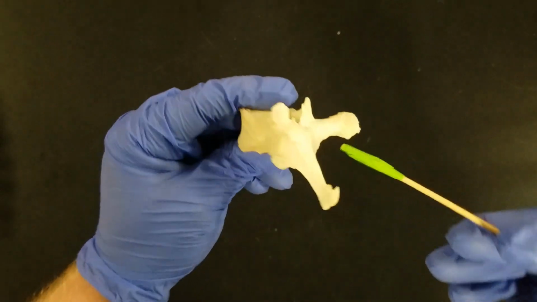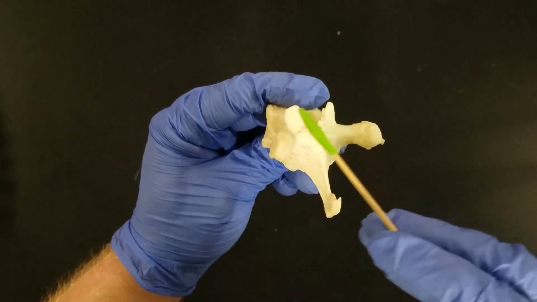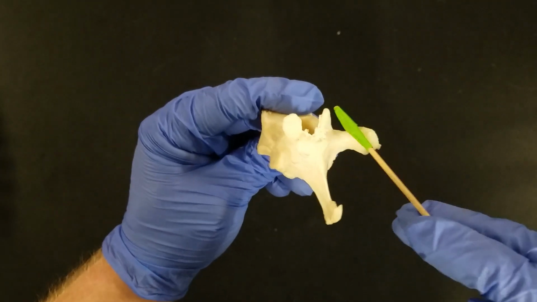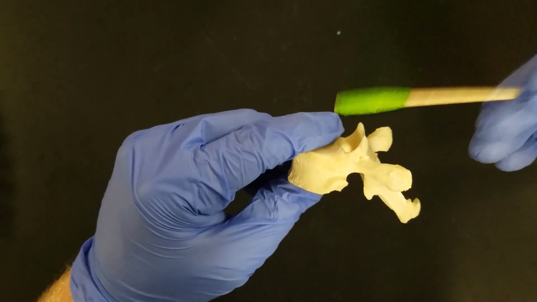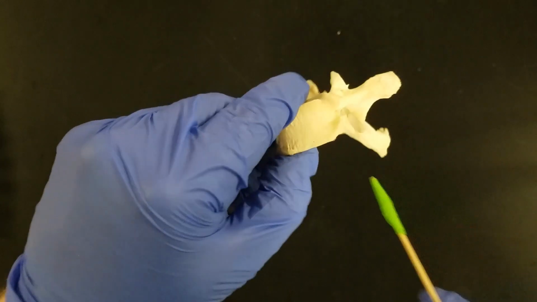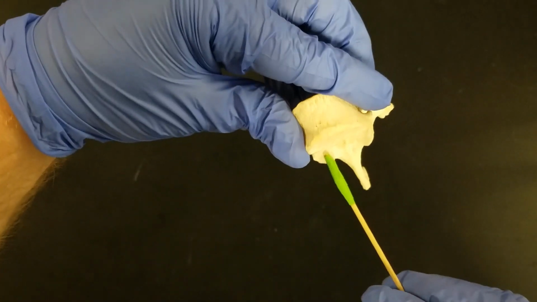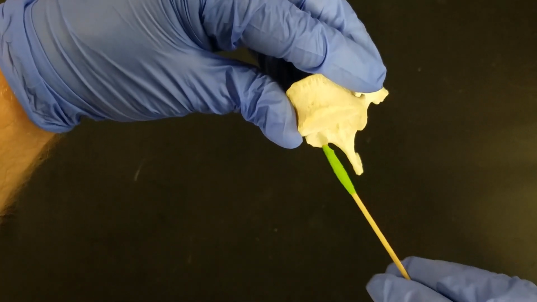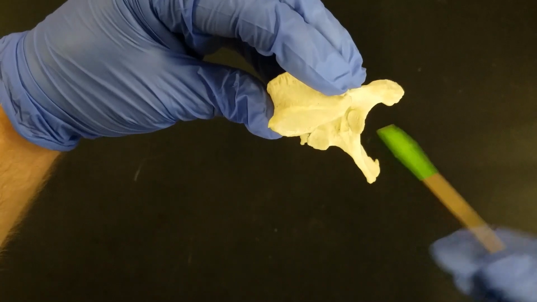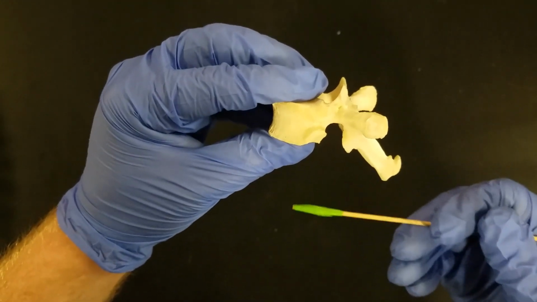So if I look at my two processes that stick up, these are the superior articular processes. So they're sticking up to articulate or form a joint with the vertebrae above. Sticking down, I can see my two inferior articular processes. These are sitting on either side of the spinous process. Those are going to articulate or form a joint with the vertebrae below.